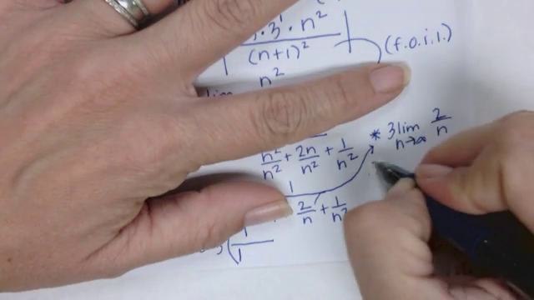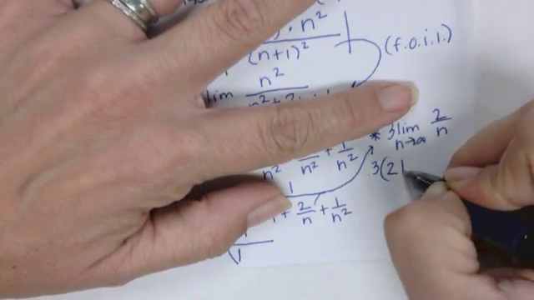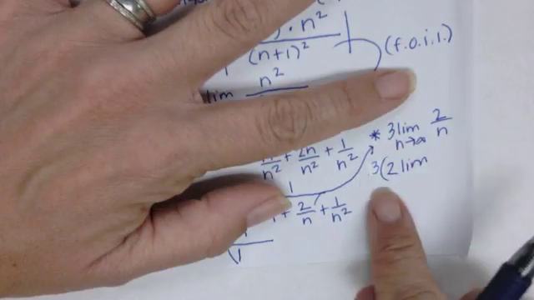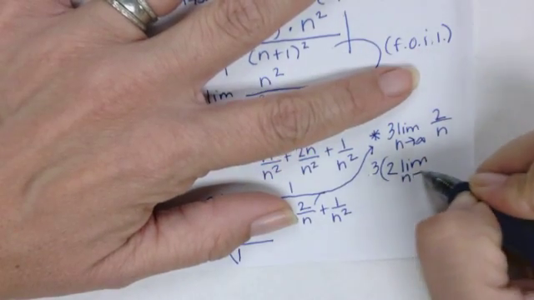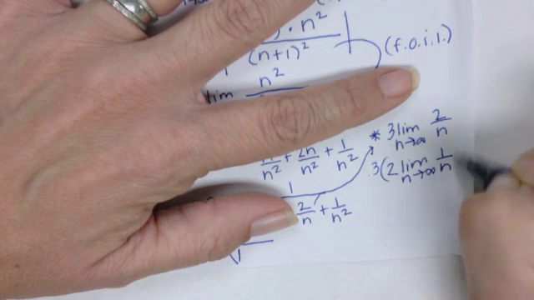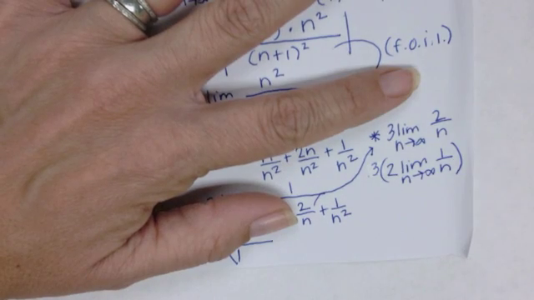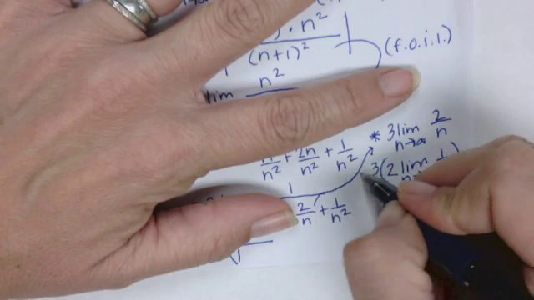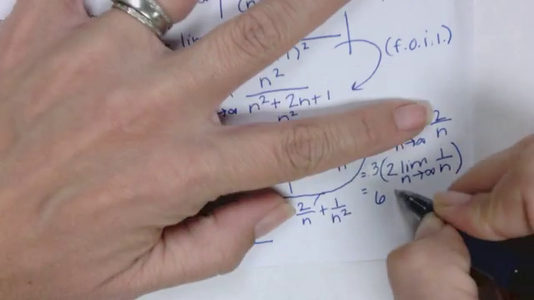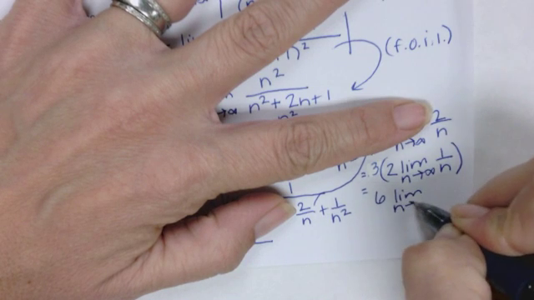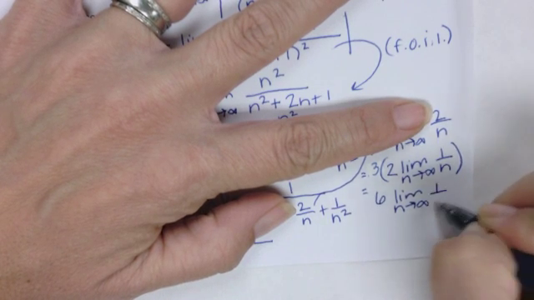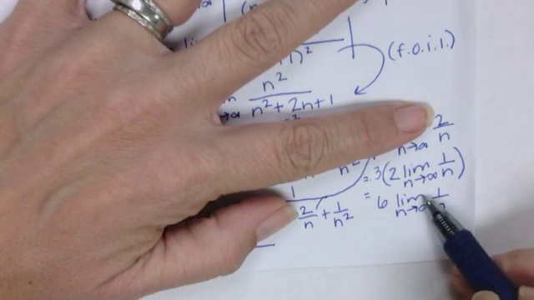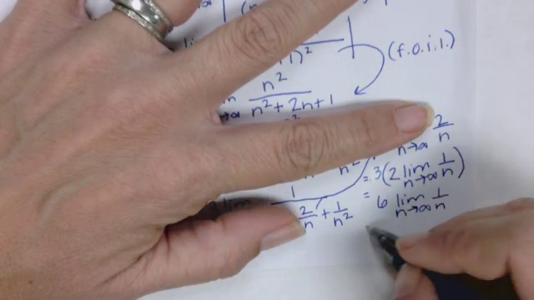So I have 3, and that's 6. I know, I'm just trying to show you. So that goes there. And so then that's going to be equal to 6 times the limit as n goes to infinity of 1 over n, and that's just 0, so 6 times 0 is 0.